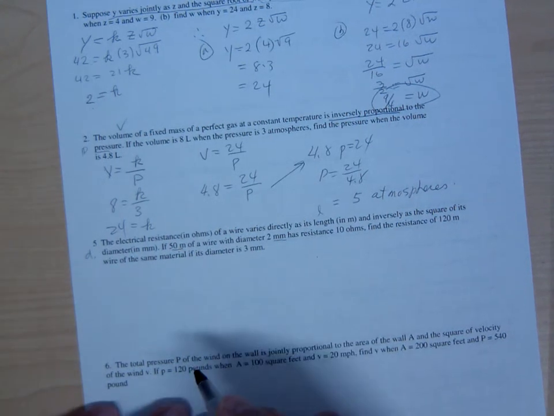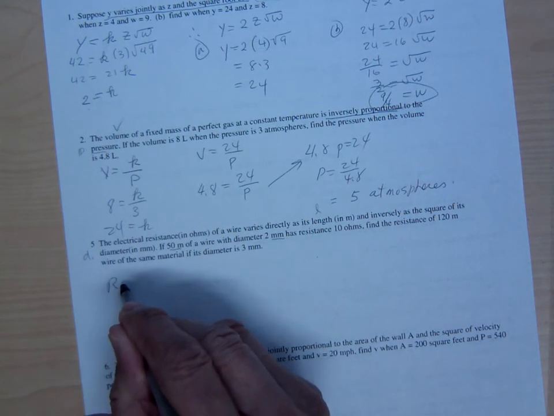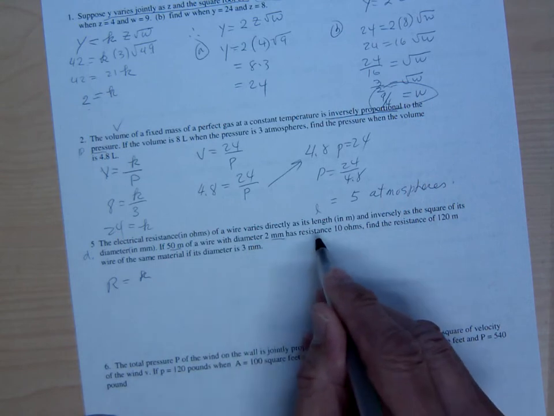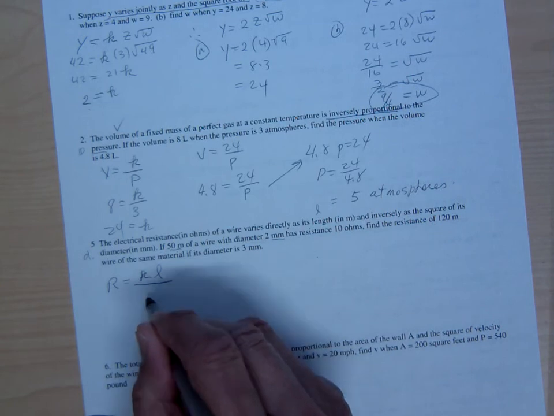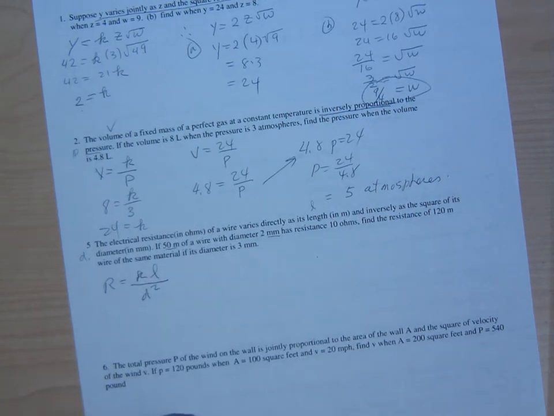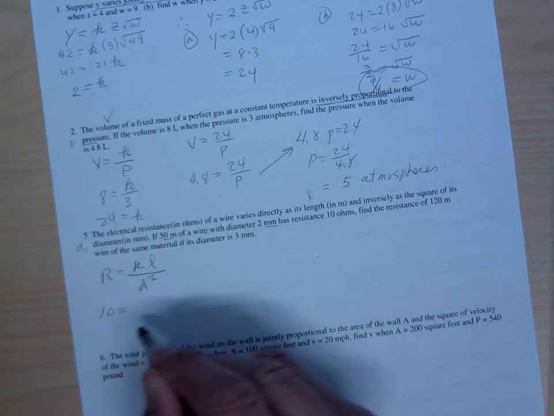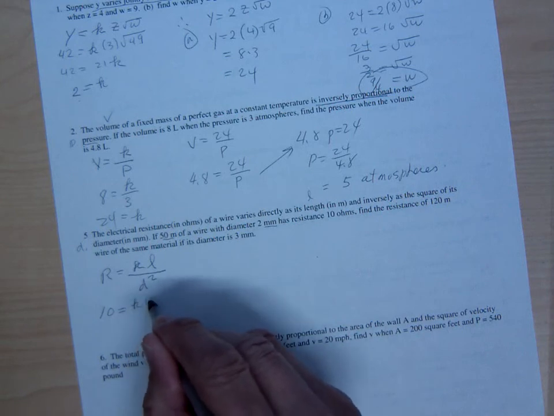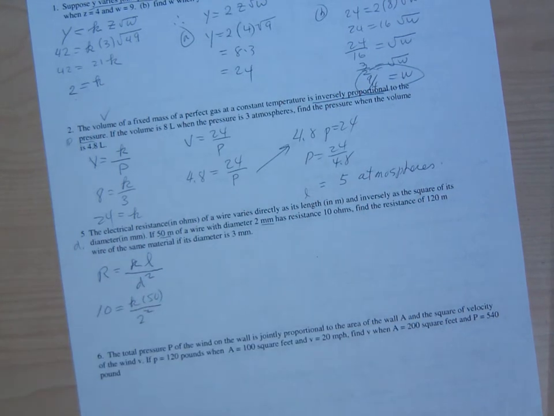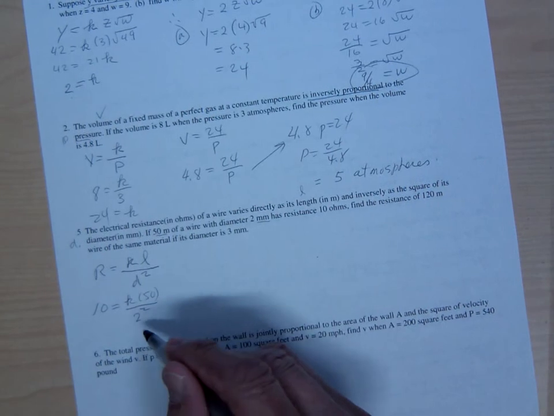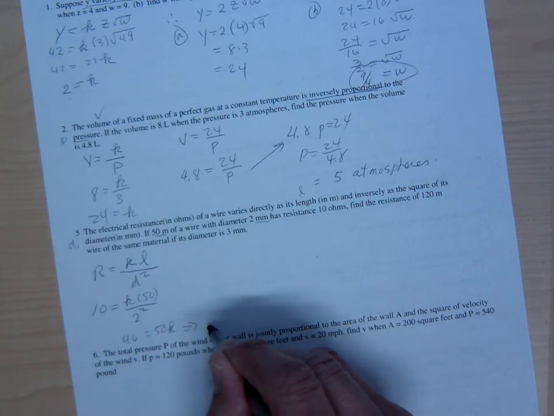The variation will say what? R equals K, directly related to the length, and inversely to what? The diameter squared, right? Okay, let's find K. So your resistance is 10 ohms, and your length is 50, and this is 2 millimeters, and you get the square. So this is 4, so you have 40 equals 50K, and implies K equals 40 divided by 50, then you get 4/5.